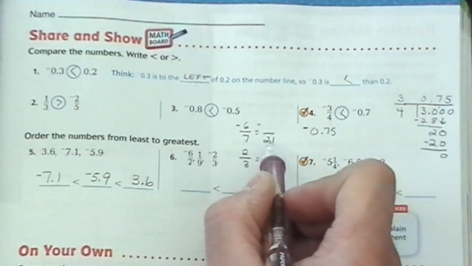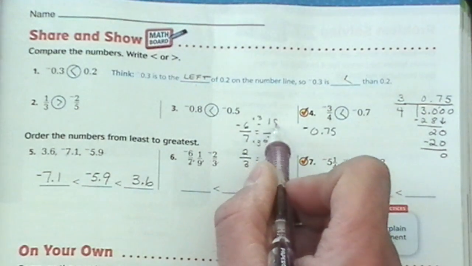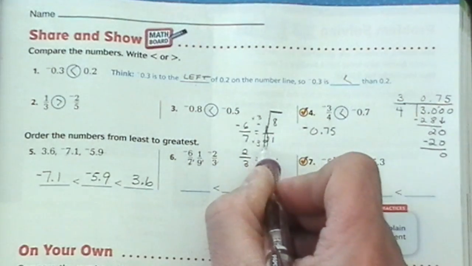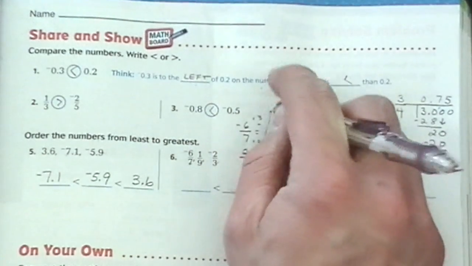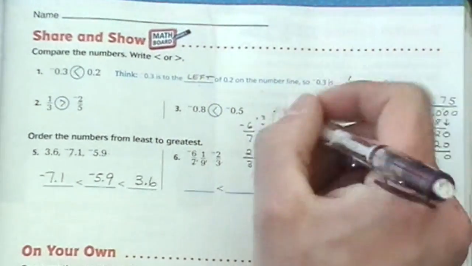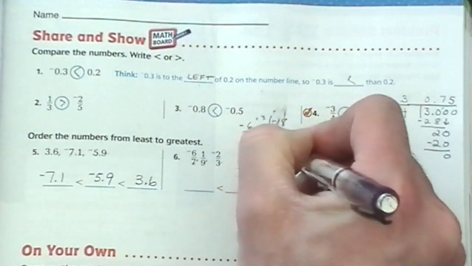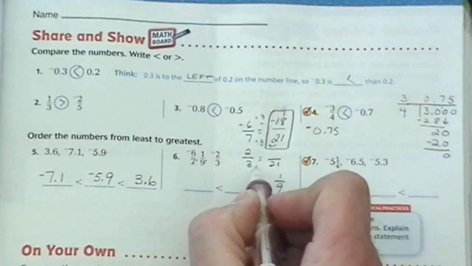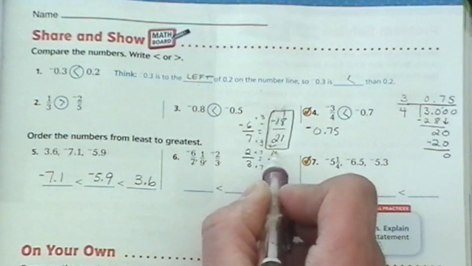7 times blank gets me to 21, that's times 3. So I'm going to do 6 times 3 to get me to 18. So now I've got 18. I'm going to put a box around this to make it easier to see. So again, this was 18 over 21. It's a negative number. I'll put a nice box around it so it's easy to see. And here I have 3 times 7 to get to 21. So 2 times 7 is going to be 14.